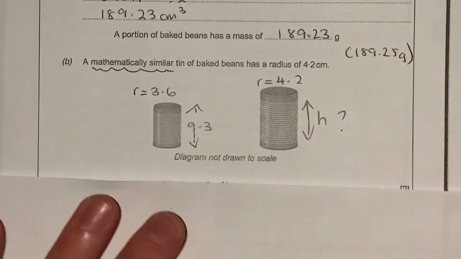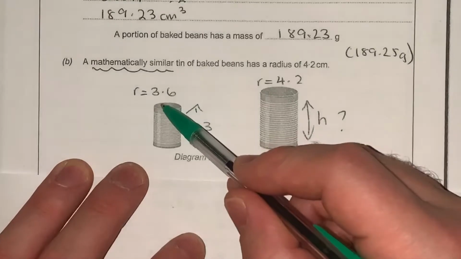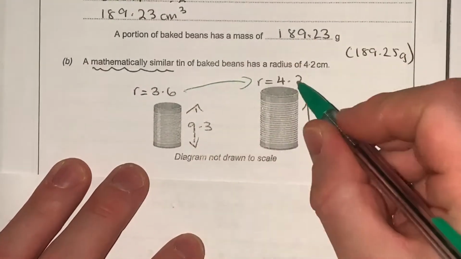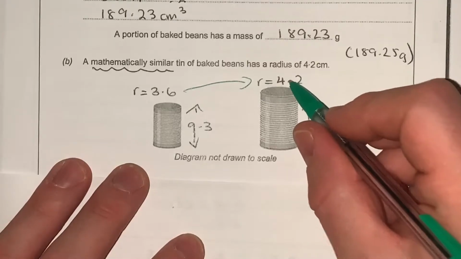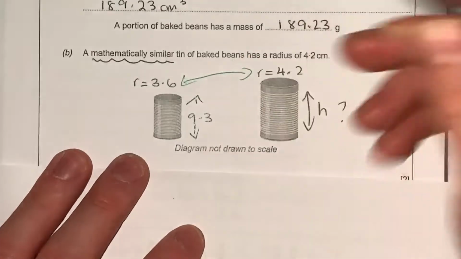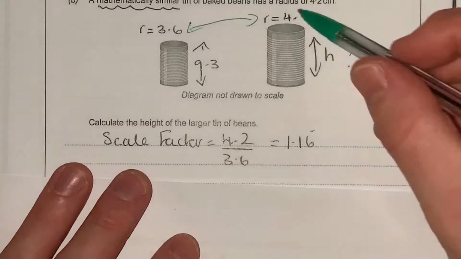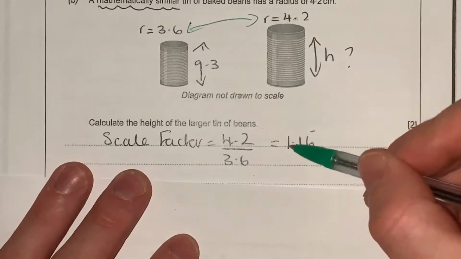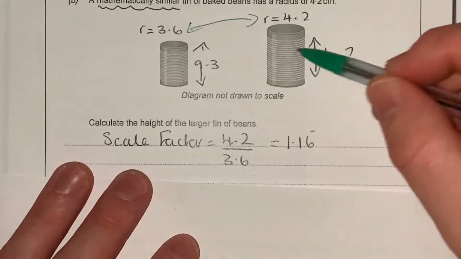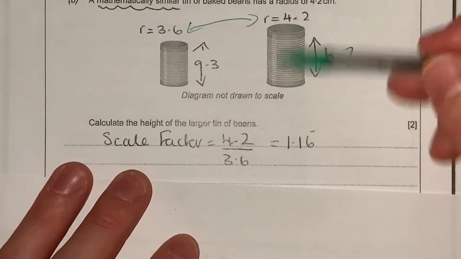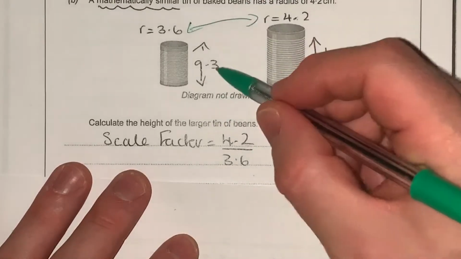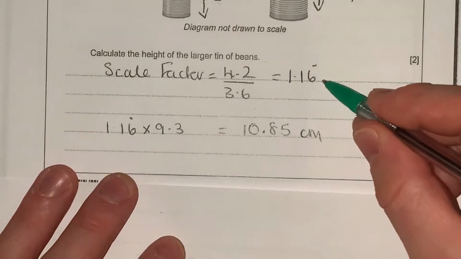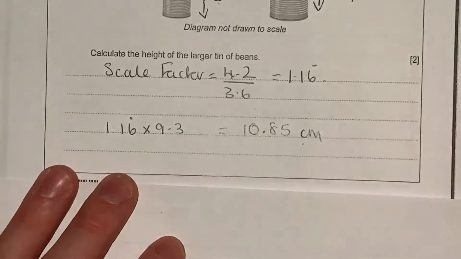Next one, these are mathematically similar. So if I just look at the relationship I have between them already, this one is 3.6, the radius of this new one is 4.2. I need to find out what do I multiply 3.6 by to get to my 4.2. This is actually called the scale factor. So I'm going to divide the larger length, 4.2, by 3.6, and I know this is 1.16 recurring times bigger, times larger. So now I know the 9.3. To get the 9.3 to the height, I simply multiply. So 1 mark here, second mark for the 10.85.